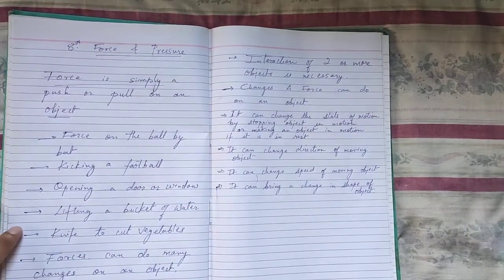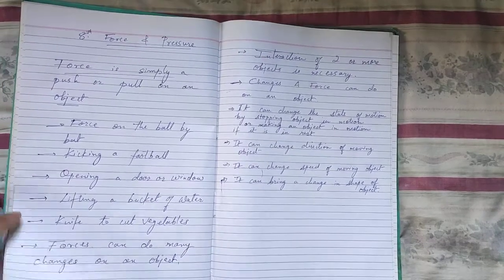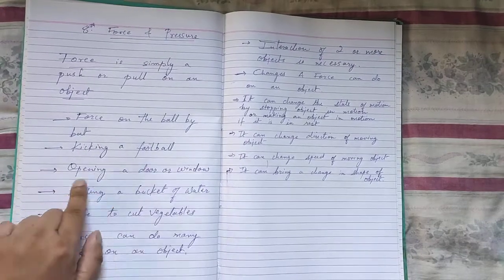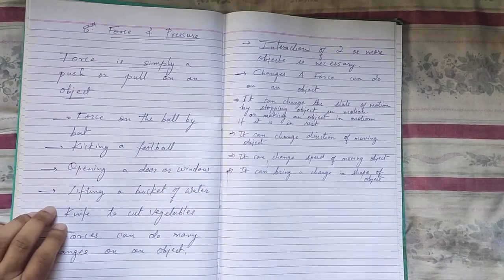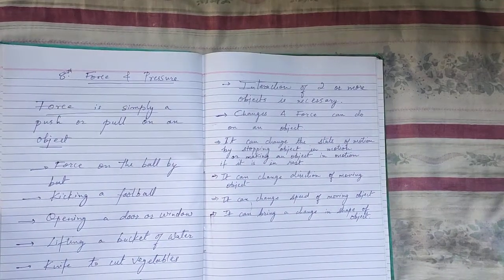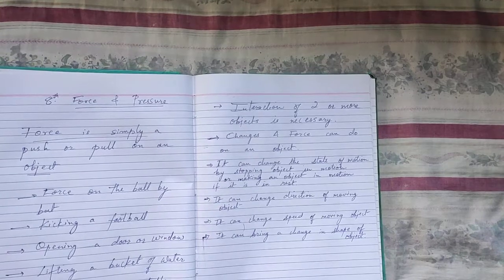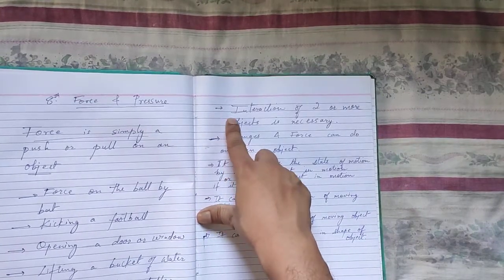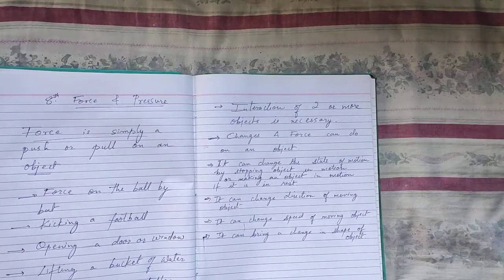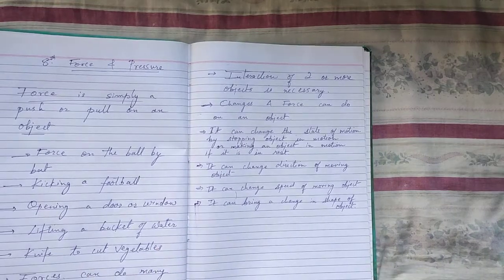The force is basically a push or a pull on an object, and many different activities that we do in our day-to-day life are because of forces, like kicking a ball, opening a door or a window, etc. We also talked yesterday about how force can be applied and what the requirement is. The first and foremost thing is the interaction of two or more objects is required for the force to work on an object. So we have to interact with an object.